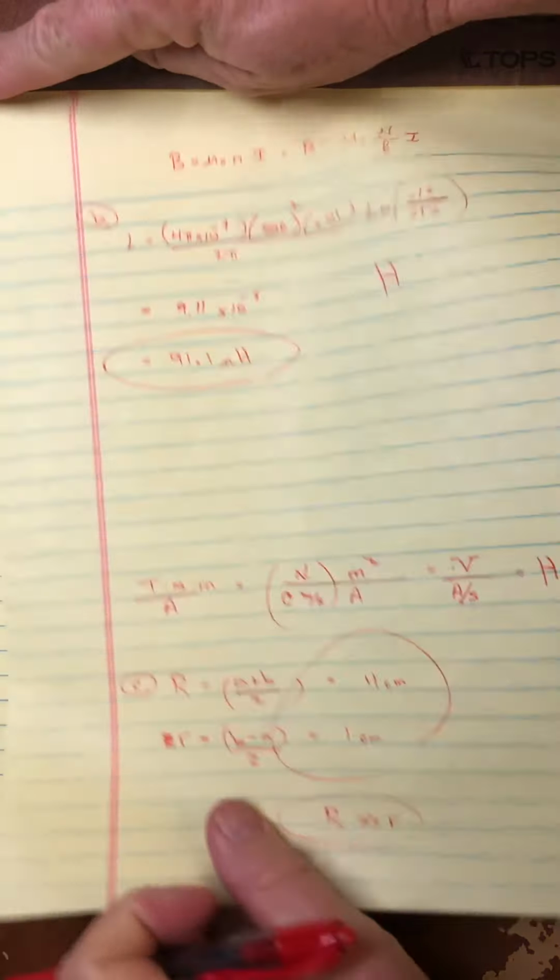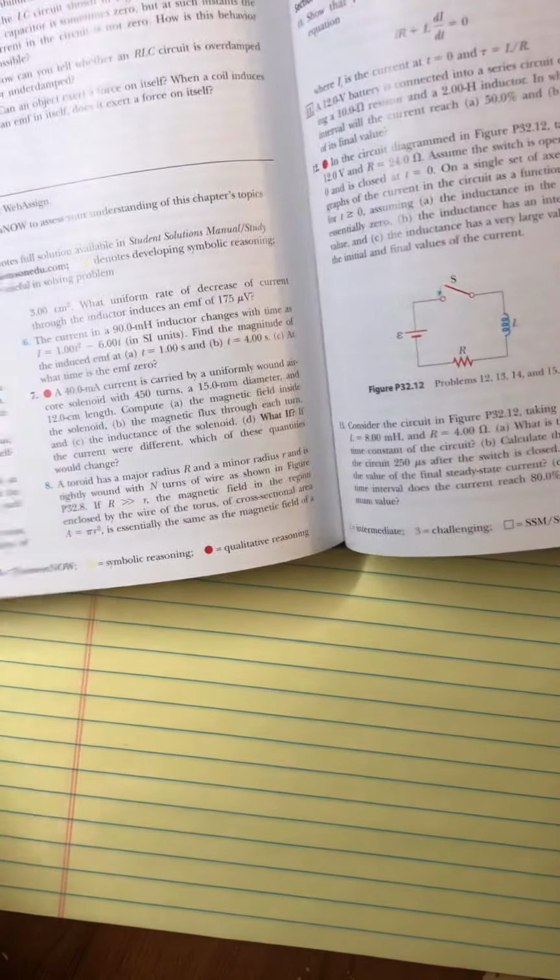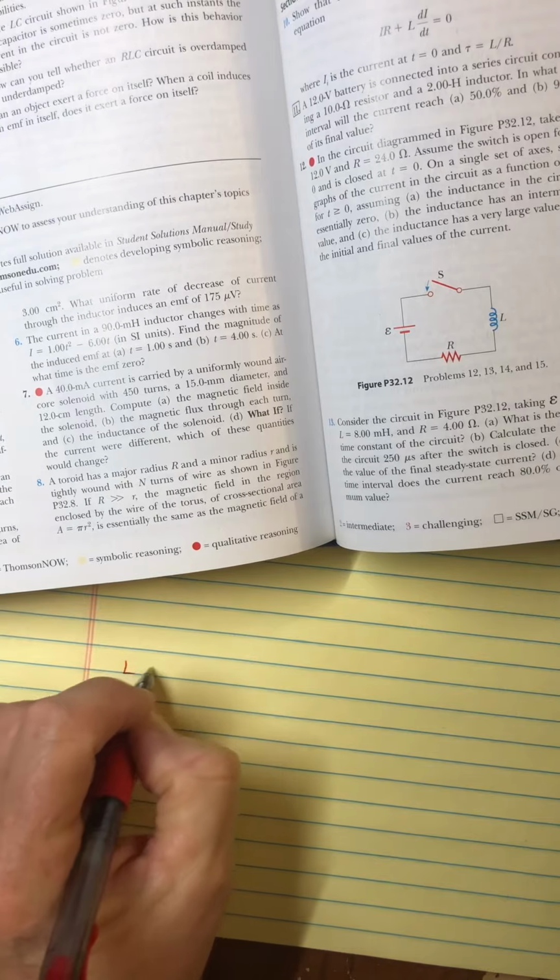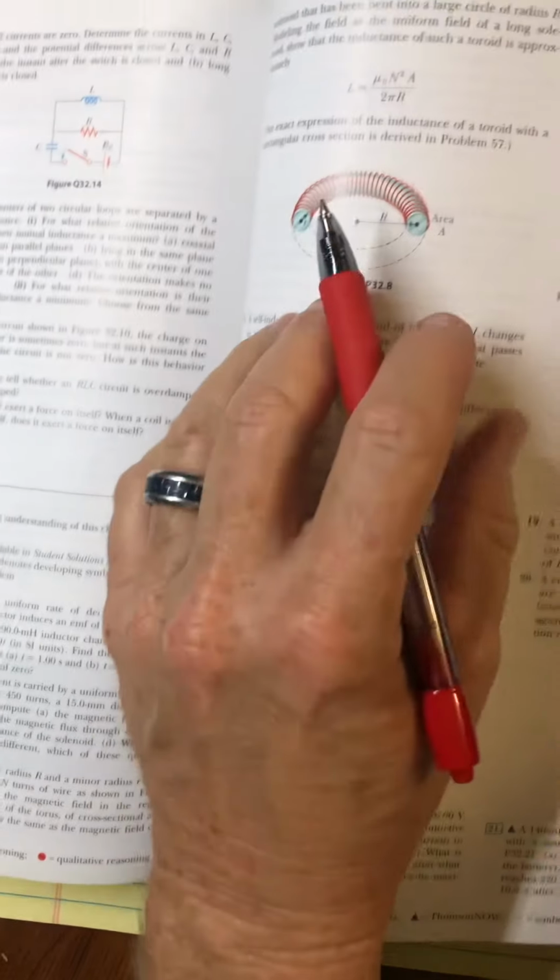Okay, so using this information, let me jump back to problem 8. And it looks like they did an approximation and said L equals, let's see, what do they got here?